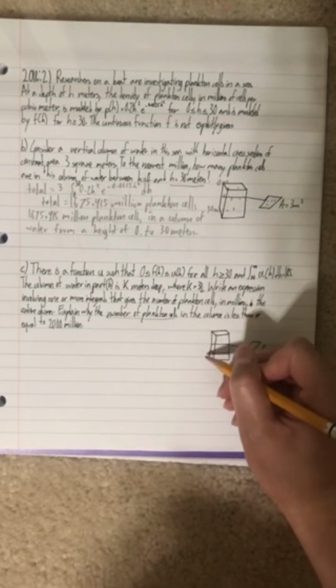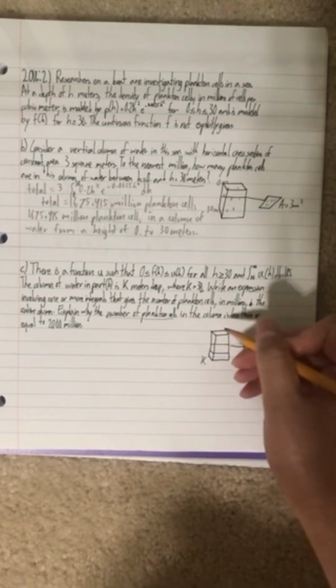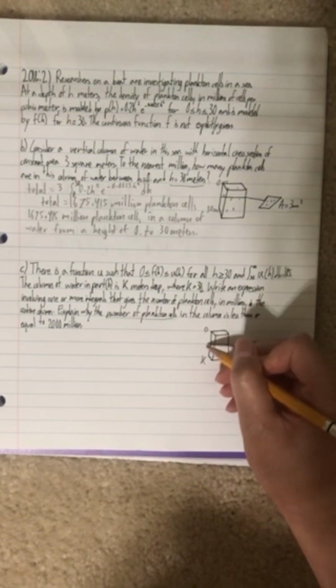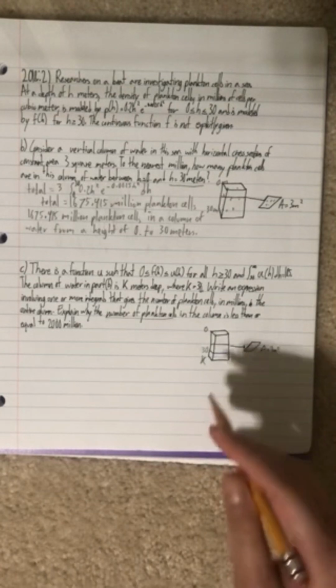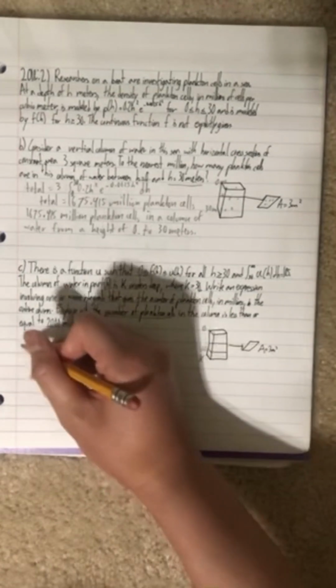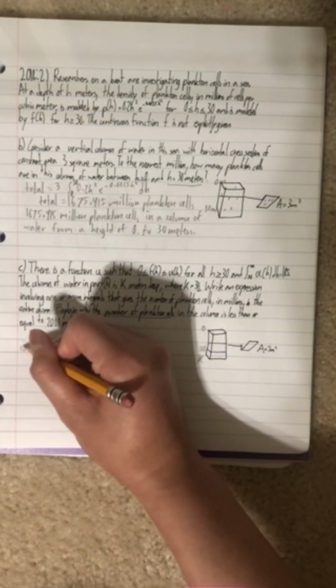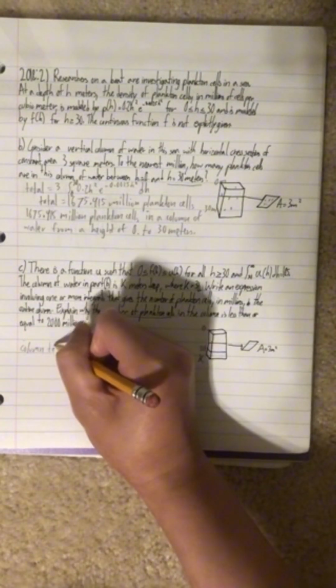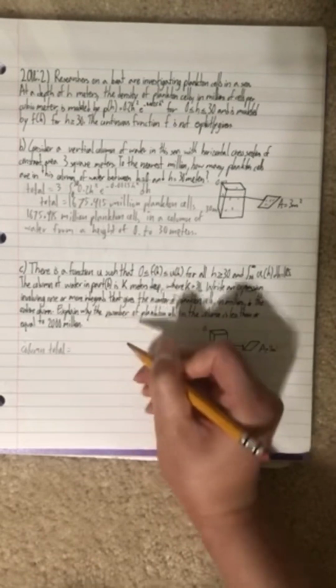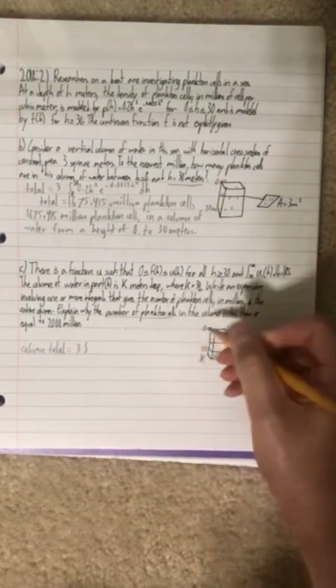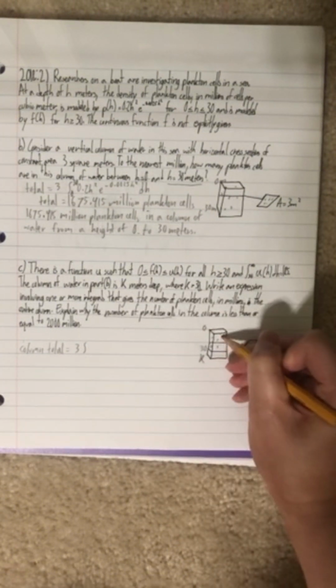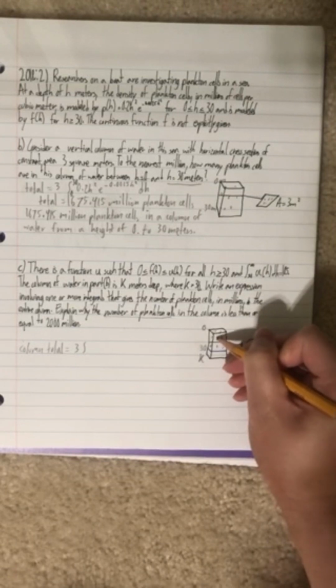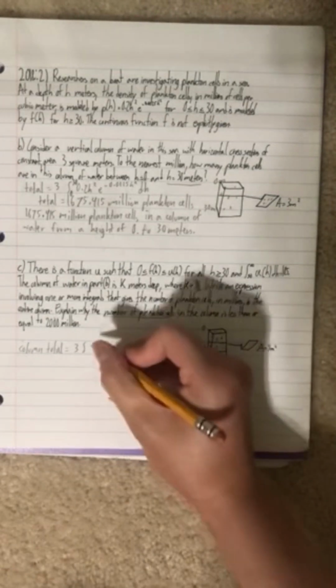It says that the entire column is k meters deep, but it also tells us we can still consider from 0 to 30 from our previous problem, which means the column total will equal the previous integral we found, as it's still the number of plankton cells from that entire chunk.